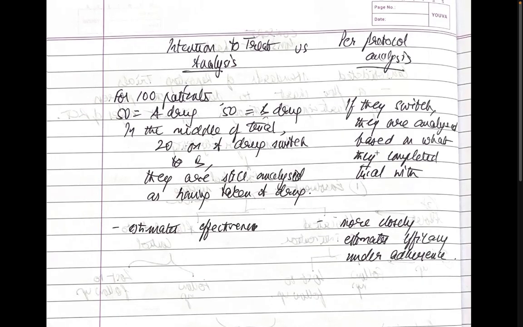The intention to treat versus per protocol. Intention to treat, say for 100 patients, 50 patients have drug A, 50 have drug B. In the middle of the trial, 20 on the drug A switch over to B. They are still analyzed as having taken the A drug. So it's based on the original allocation. It estimates the effectiveness. But in a per protocol analysis, if they have switched, they are analyzed based on what they completed the trial with. This is more closely related to the actual adherence in the population.